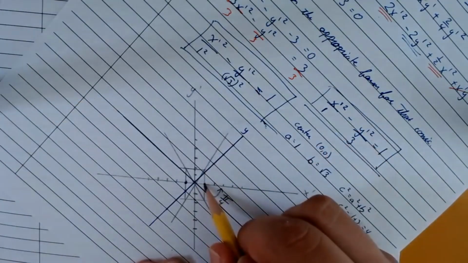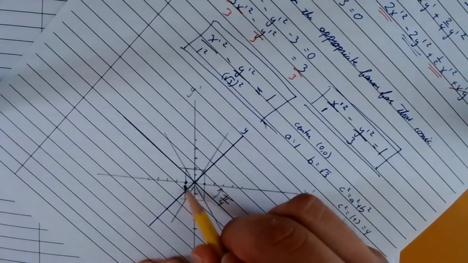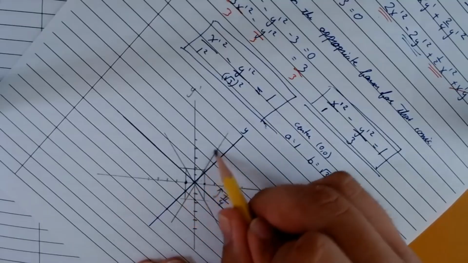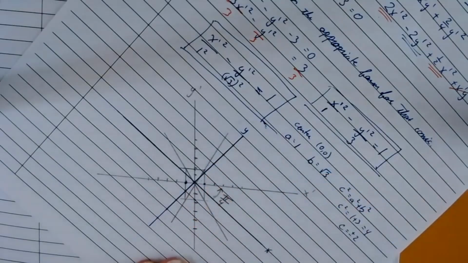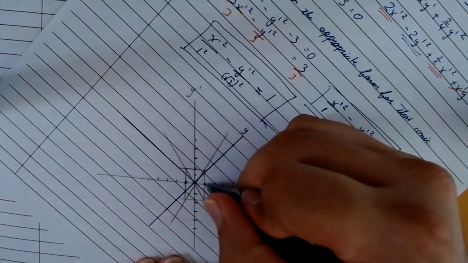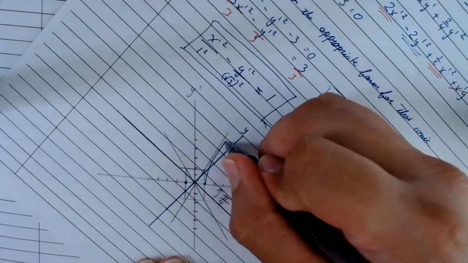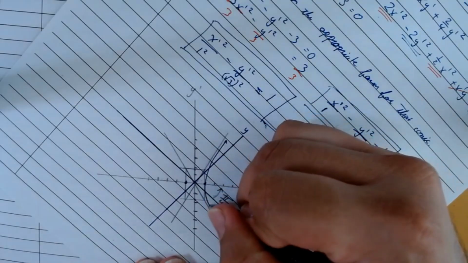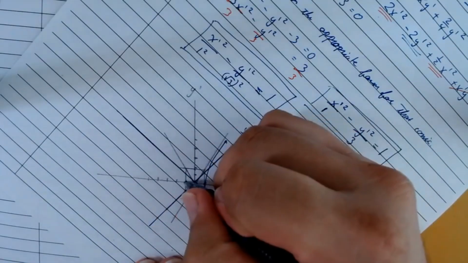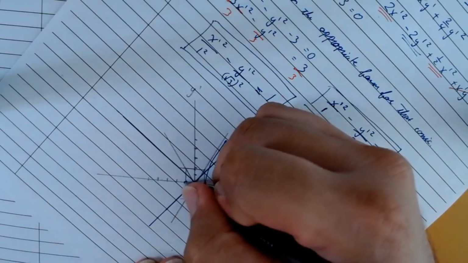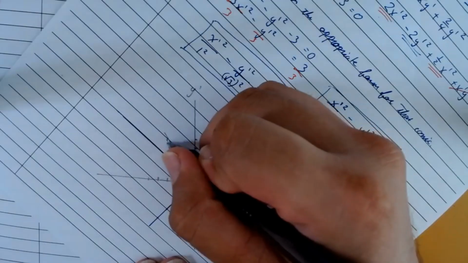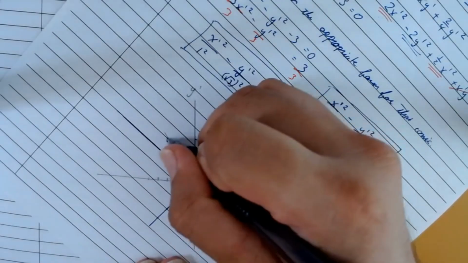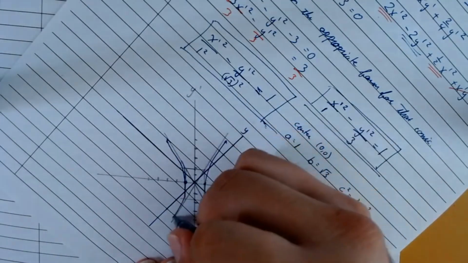So that is the vertex of our hyperbola, as well as that one. So now we're going to have those follow along the asymptotes. So starting from here, up this way, and down this way. Likewise from here, going up, following along the asymptote this way, and down along the asymptote this way.